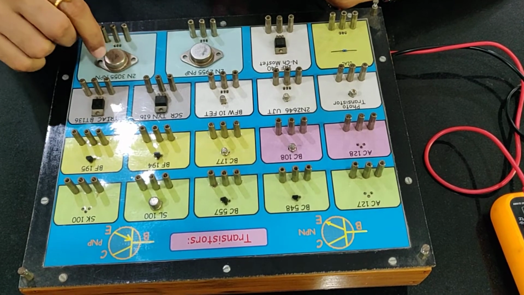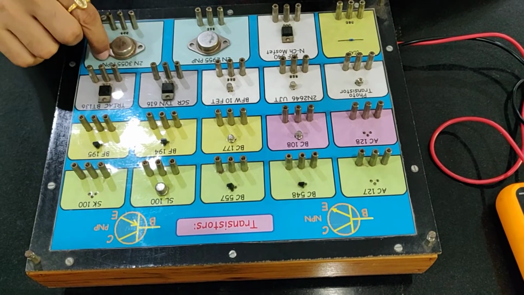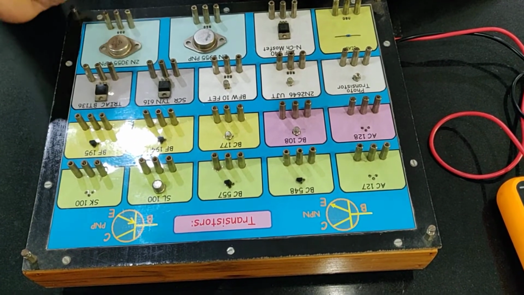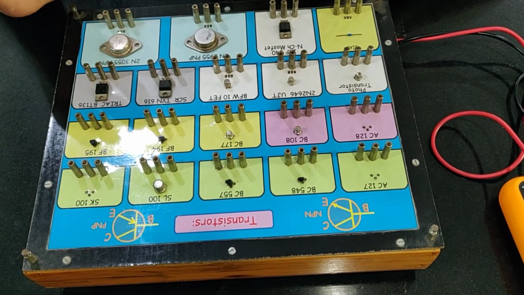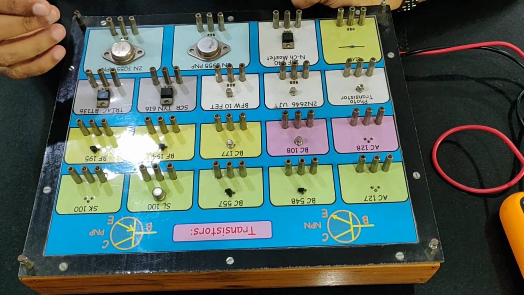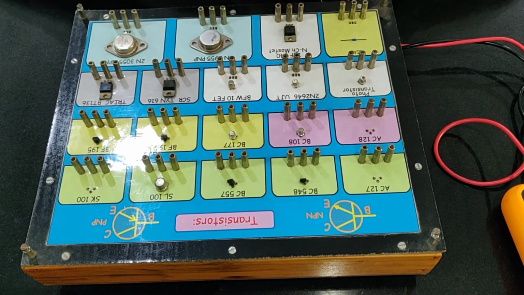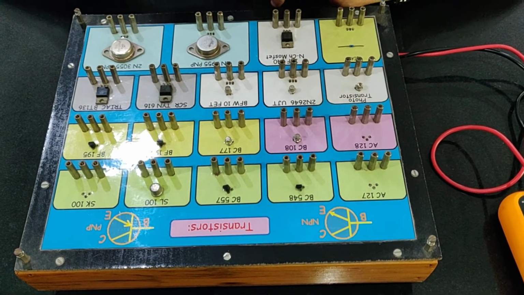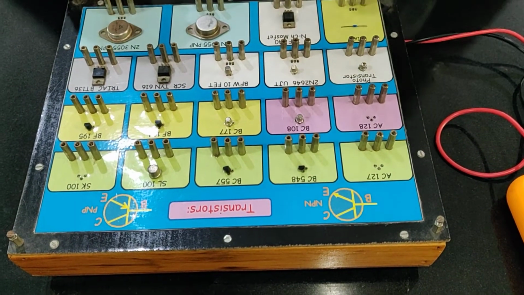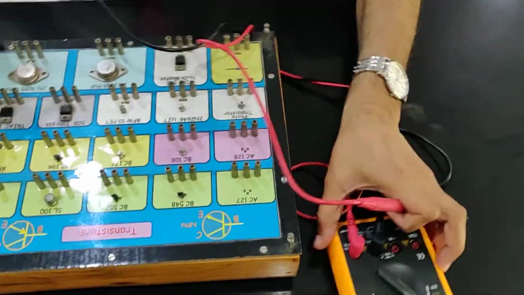2N3055, but this transistor's current capacity is going to be 15 amperes, and that's why the size of the transistor is bigger, as you can see. And the body itself is acting like a collector. So the current handling capacity is going to be very, very high. That way this transistor is going to be utilized. This diode, triac, etc. come into the thyristor family that you might have studied or will study in future.